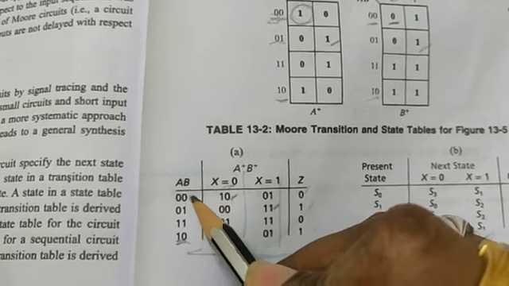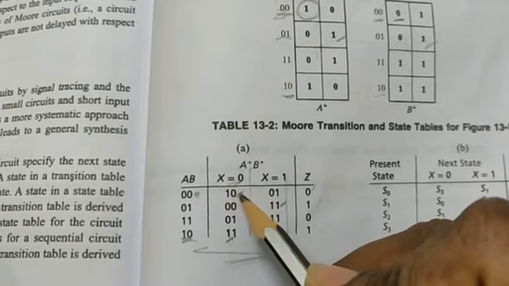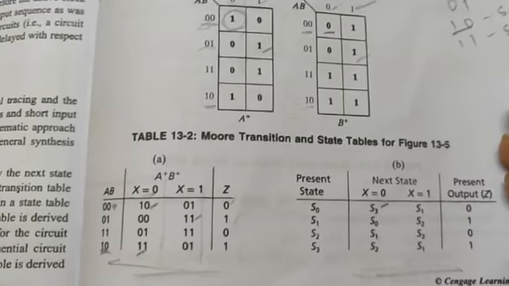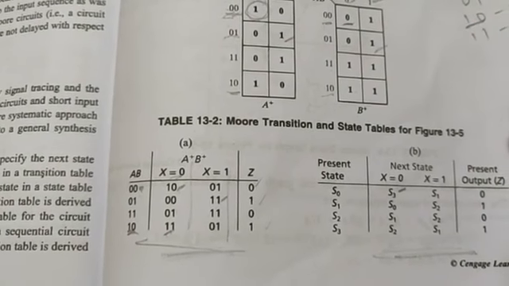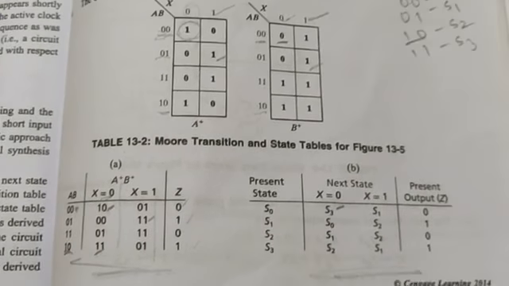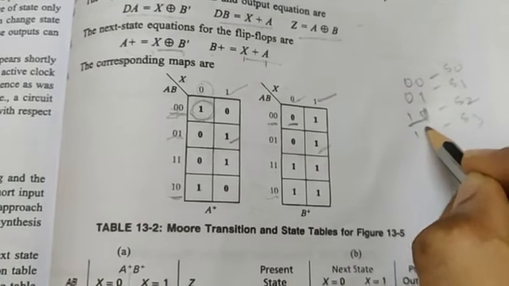When the present state is 0, 0, if you are going to pass X is equal to 0, it is going to move to 1, 0. 1, 0 means S3. I wrote 0, 0, 0, 1, 1, 1, 1, 0.